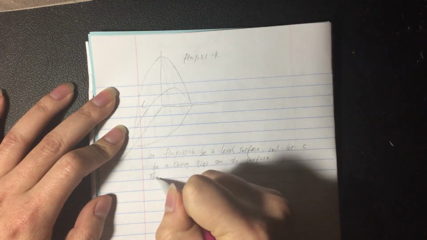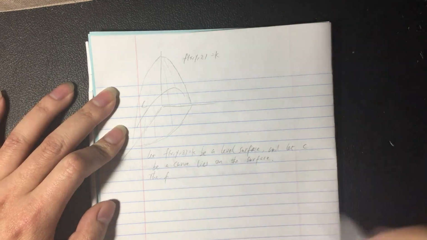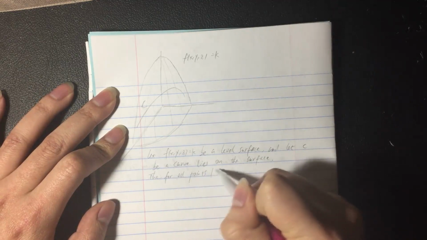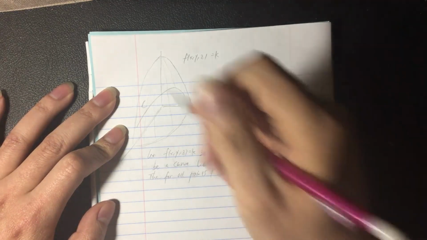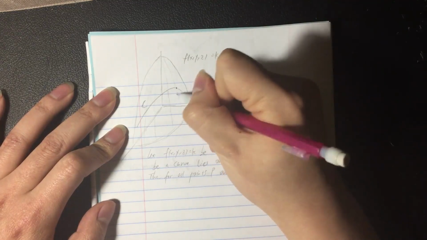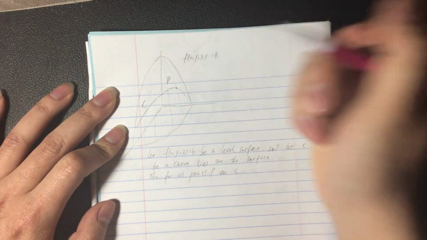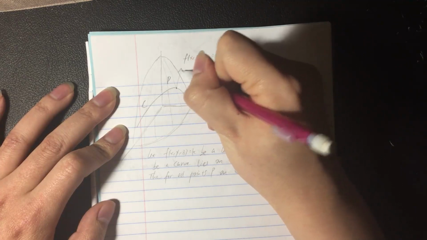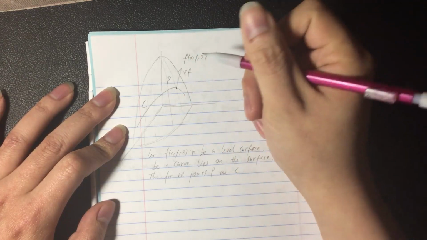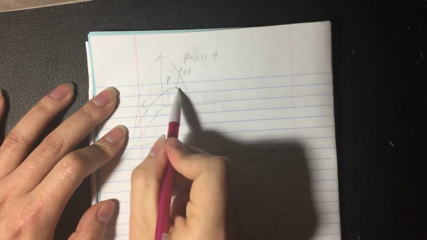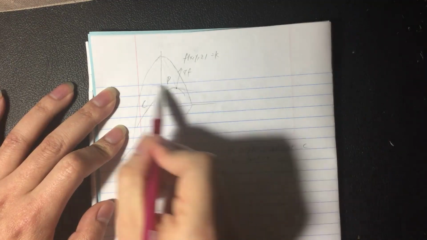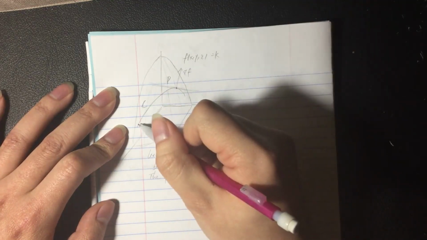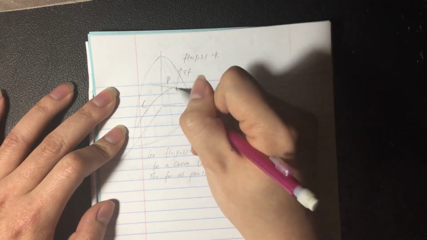Then for all points P on C, the gradient vector of f is always perpendicular to the line that is tangent to curve C at point P.